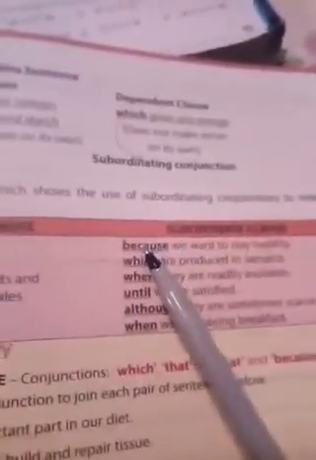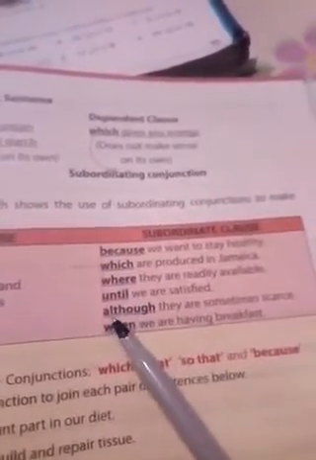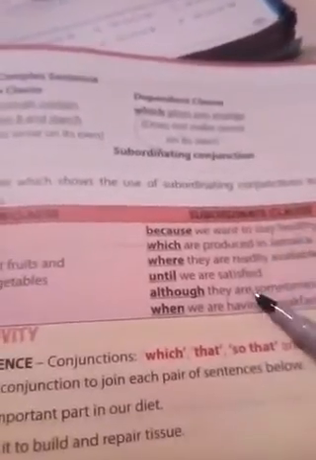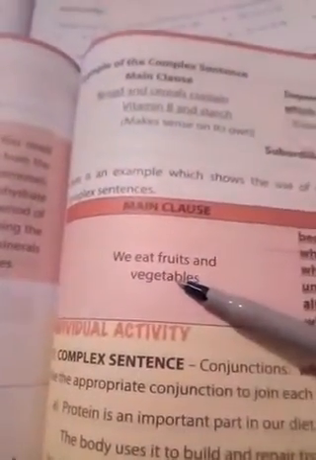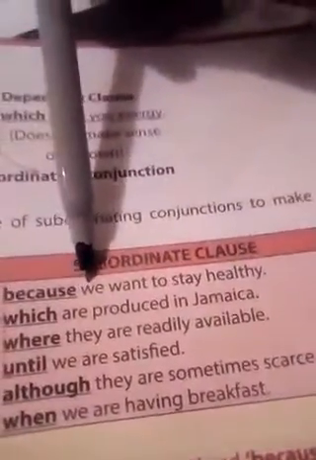All right, let us look at some others, because you can use different words: because, which, where, until, although, and when to join the dependent clauses to the independent clause. All right, so let's look now. We eat fruits and vegetables. That's a sentence, so we call it an independent clause. It doesn't depend on anything. It can stand on its own.